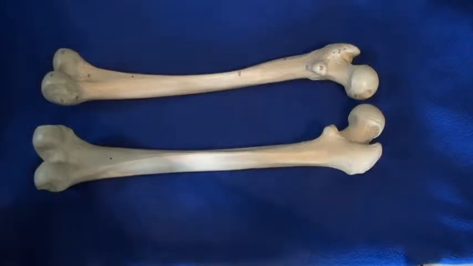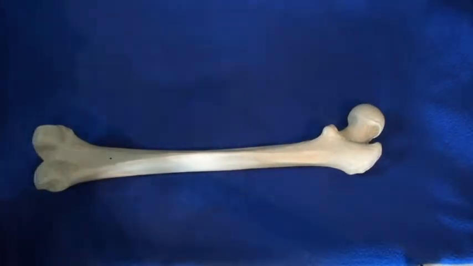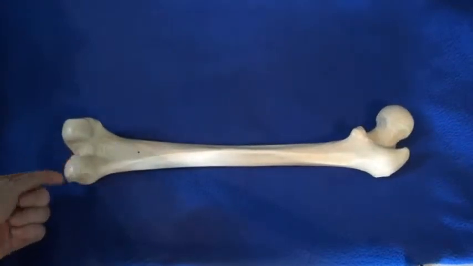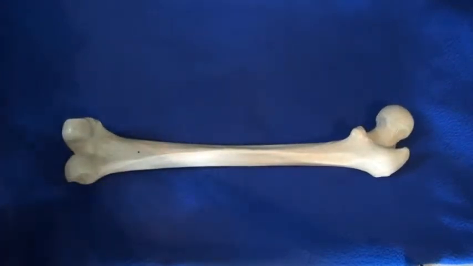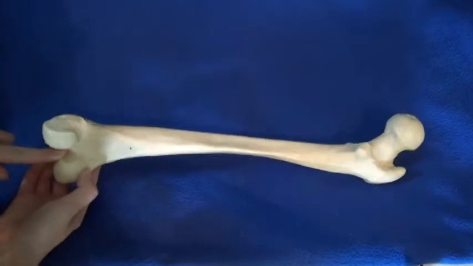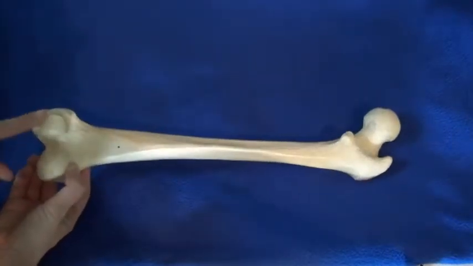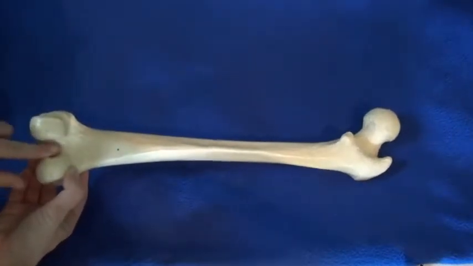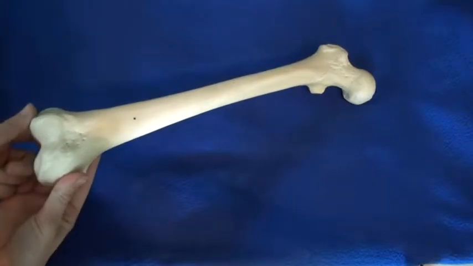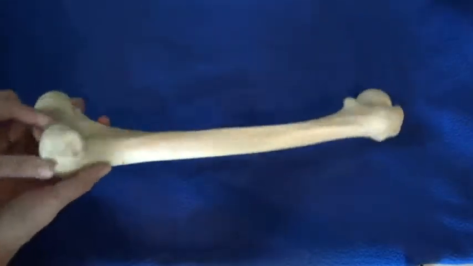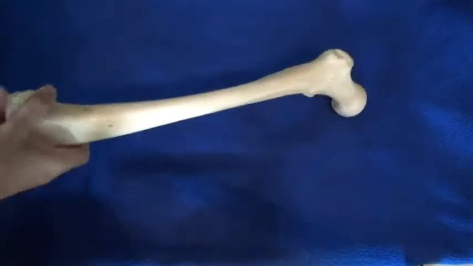So how can we tell front from back? Let's just look at one of these for right now. I can tell that this is the posterior side of the femur for several reasons. First of all, I see a big groove here between our two condyles. So there's that big groove on the back side, and then it's not present on the front of that bone. So present on the back, but not on the front.